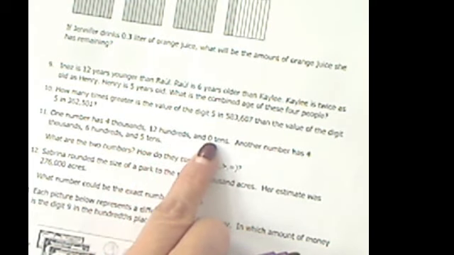Let's look at number 11. One number has 4 thousands, 12 hundreds, and 0 tenths. Another number has 4 thousands, 6 hundreds, and 5 tenths. What are the two numbers? And how do they compare? So, let's look at number 11. I'm going to turn my page.